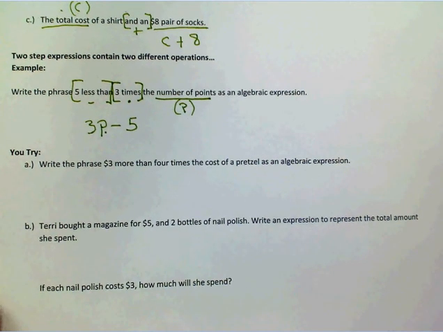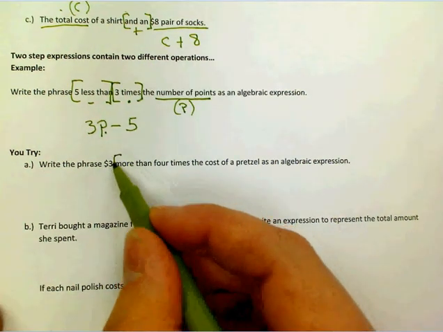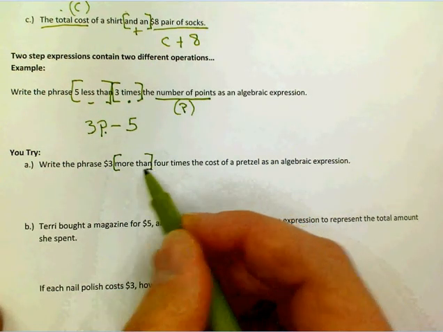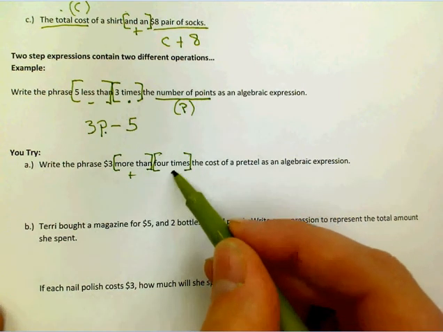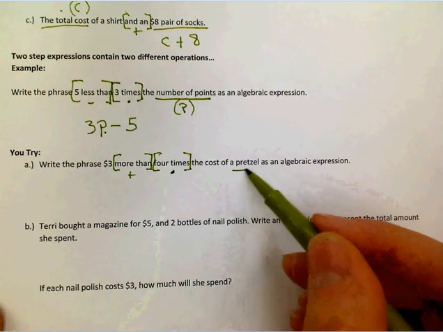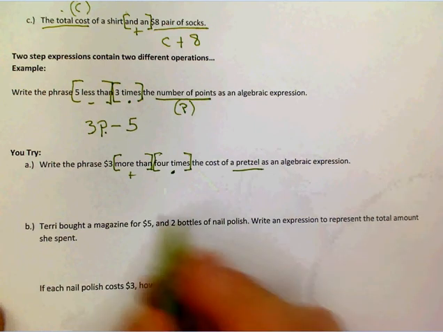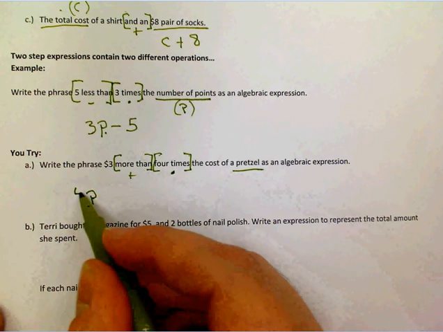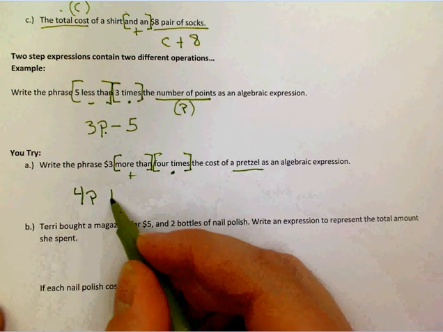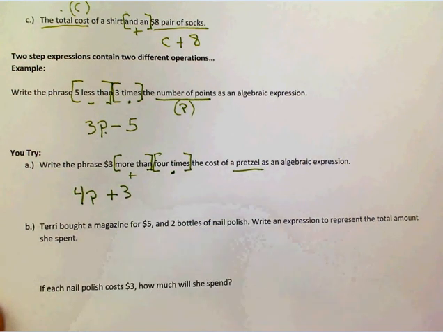The phrase $3 more than 4 times the cost of a pretzel. We don't know how much the pretzel costs, so we're going to go with P. We know that it's 4 times P, and we're adding 3 to it.